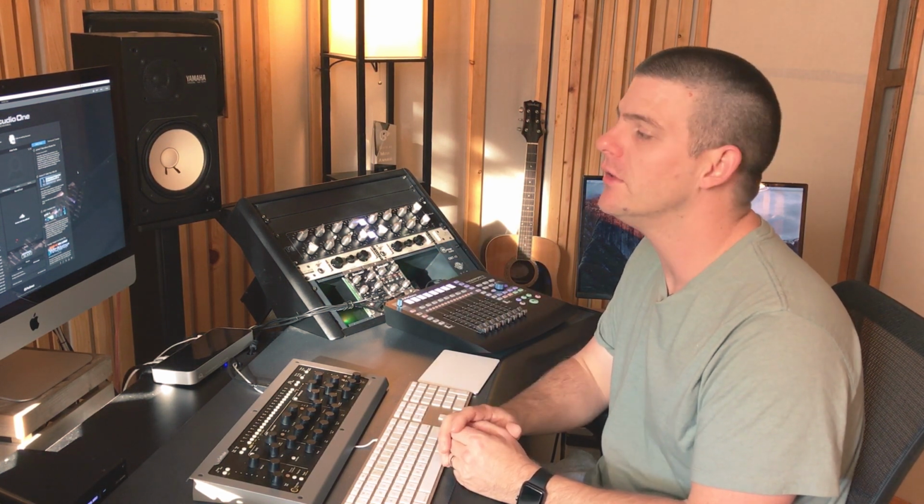I mix 6 to 8 to 10 songs a week, so having this template set up with all my effects and routing the way I like it makes things really easy, so I can just start a mix and be creative right away and not worry about loading effects and doing all that stuff.